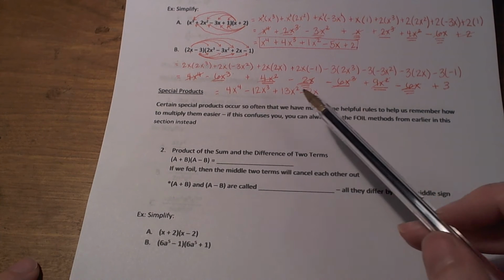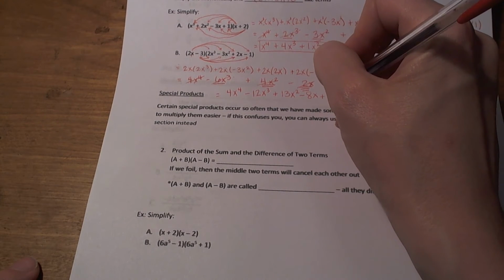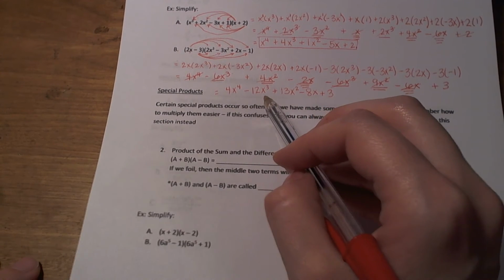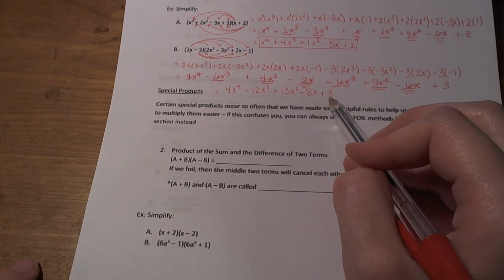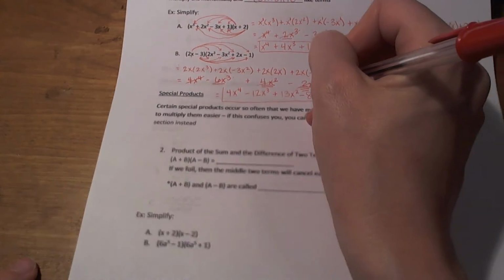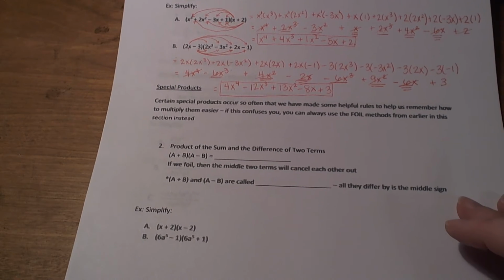And then last, notice we only have 3 left. There's no other like term to combine with 3, but you do have to bring that plus 3 down in your answer. So we have 4x to the fourth minus 12x cubed plus 13x squared minus 8x plus 3 as our final answer, because there are no more like terms to combine.